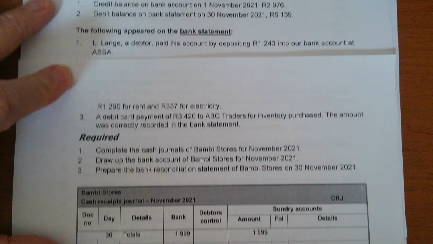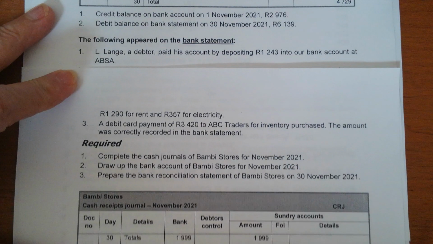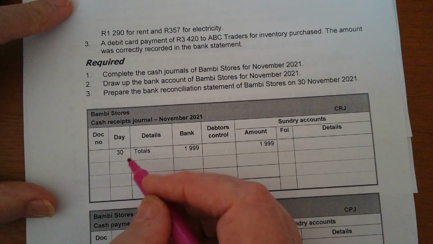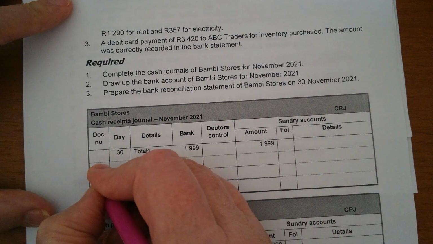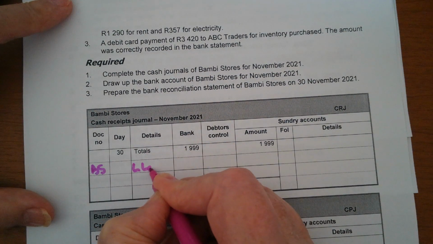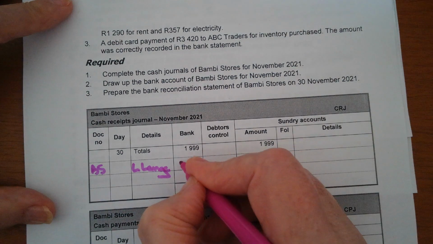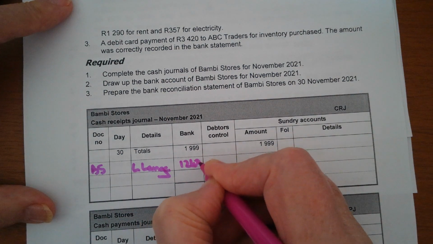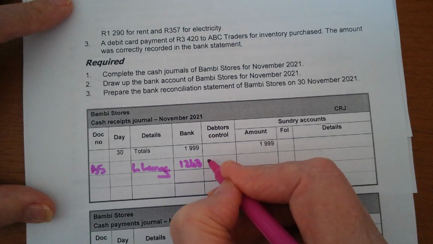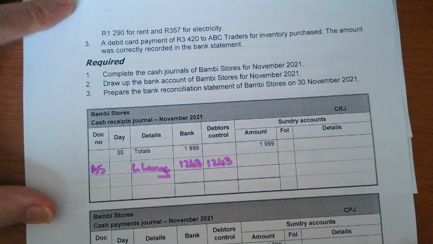So we received money. This information we get out of our bank statement. We will show that we received the money, and in the bank 1243, and my debtors will decrease with 1243.